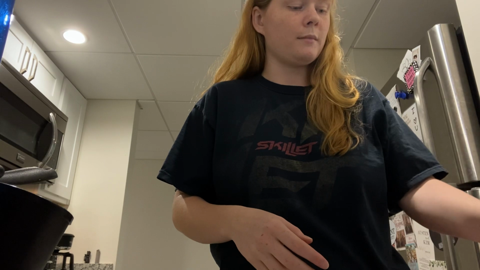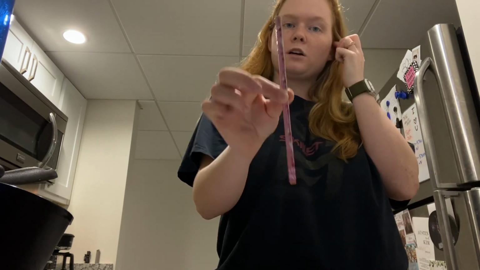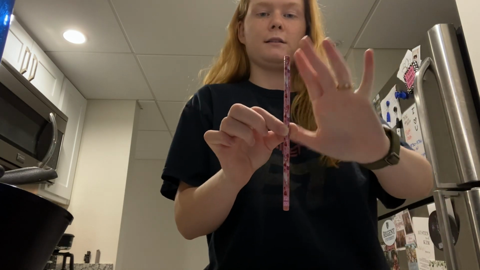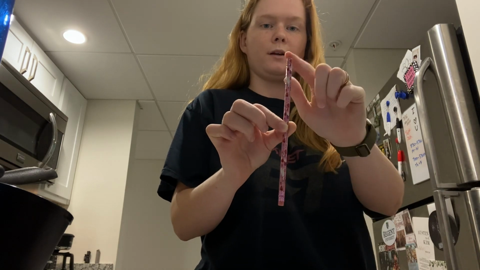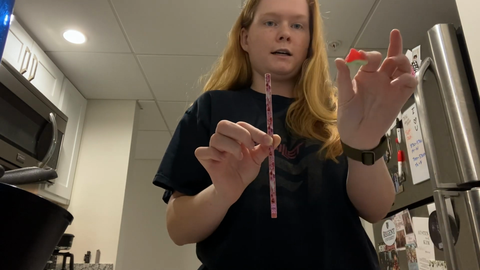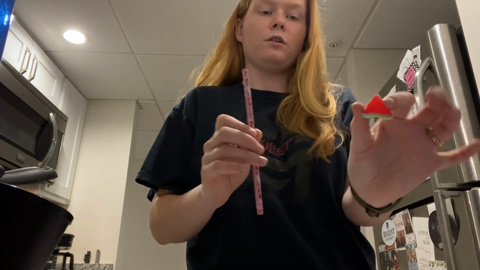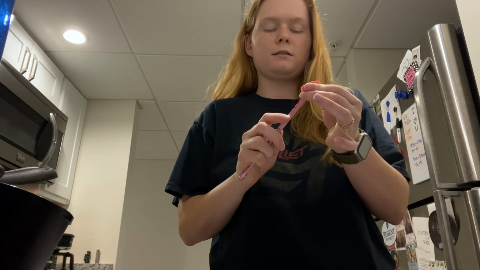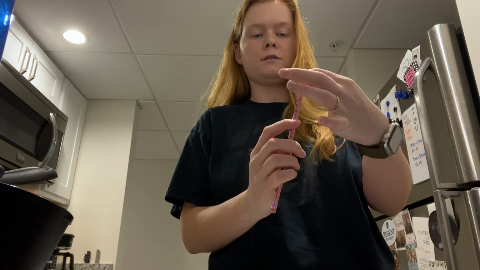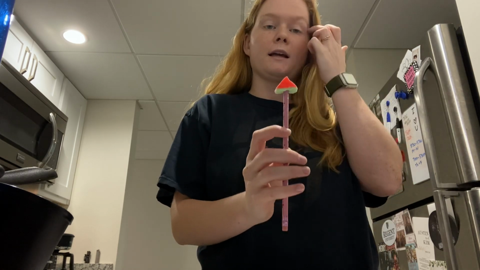So I have my pencil. I'm going to call this my line because it stops here and it stops here. These are my endpoints. And then I have my watermelon candy, which, if you noticed, is shaped like a triangle. I'm going to place this as best I can on top of this line, making it a ray.